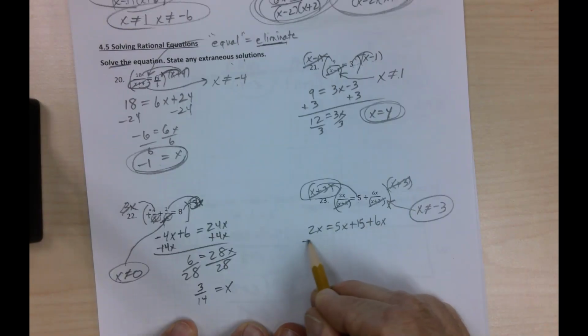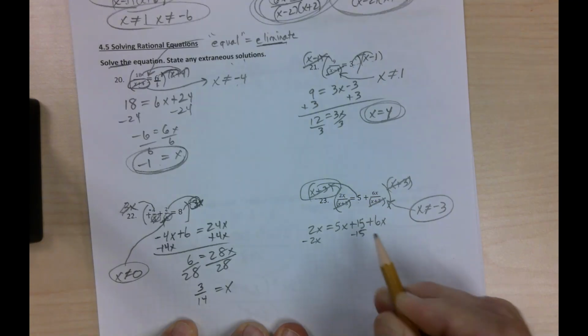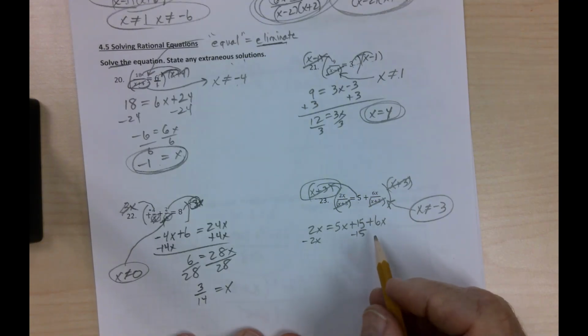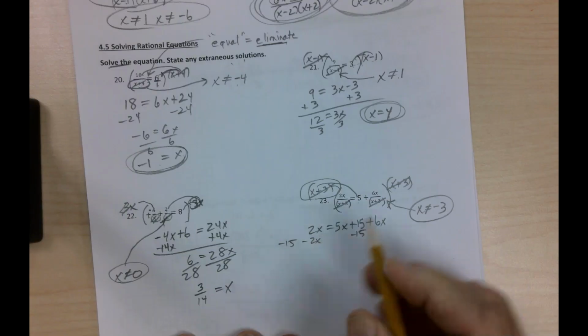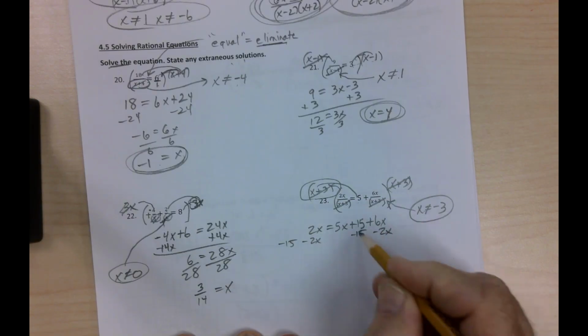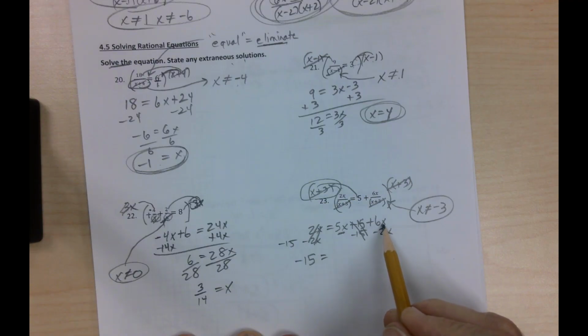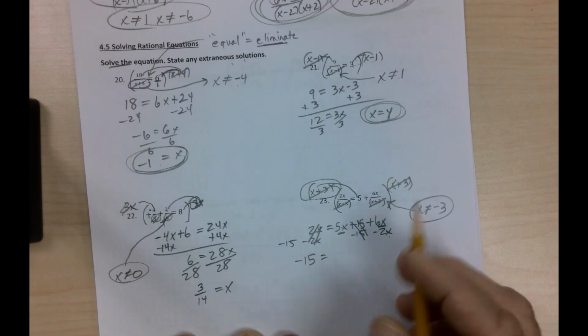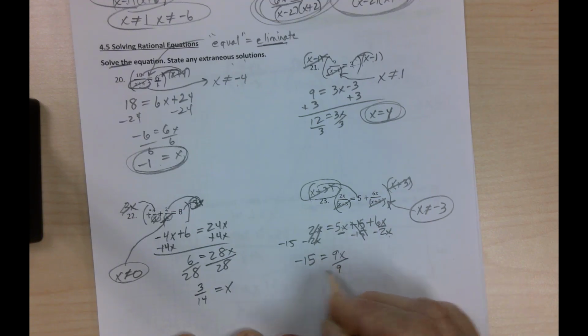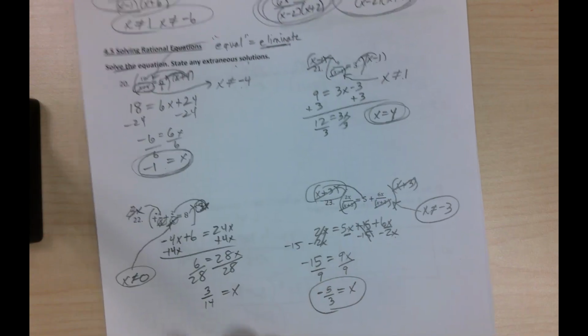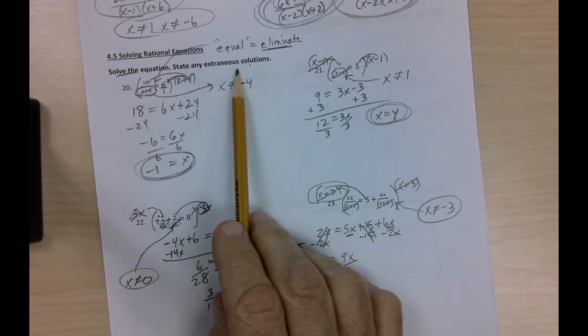So I'm going to subtract 2x, subtract 15 from both sides. So these go bye-bye, these go bye-bye. Negative 15 equals 5x, and 6x is 11x. 11x minus 2x is 9x. Divide by 9, and x is, 3 goes into both these, so negative 5/3. So we don't have any extraneous solutions yet.